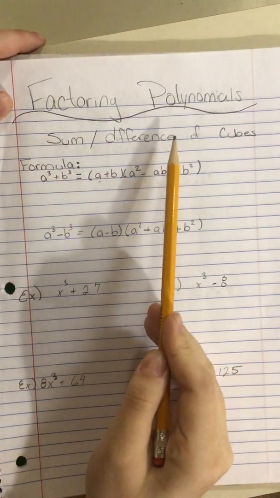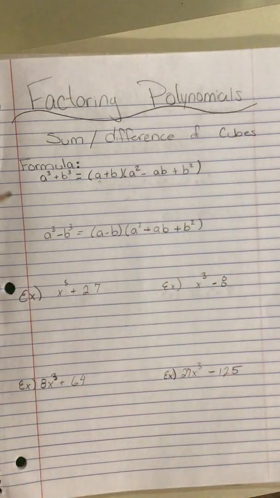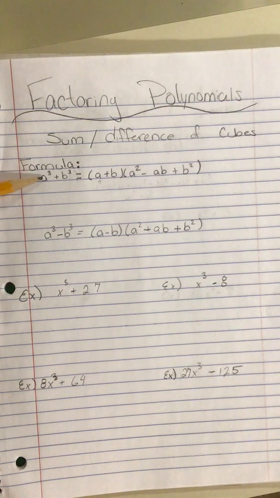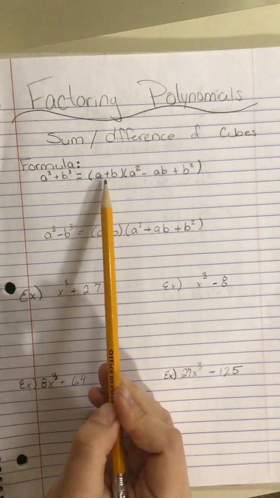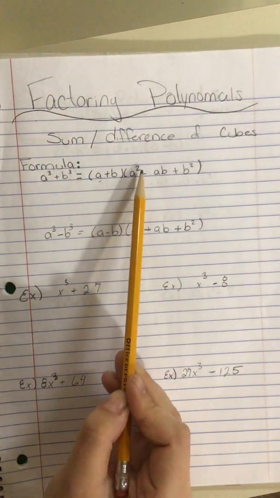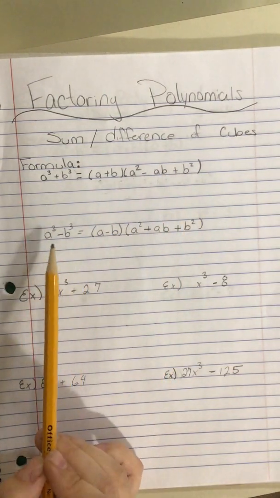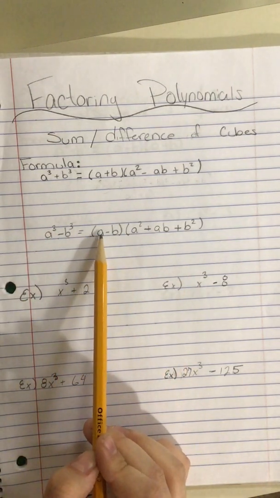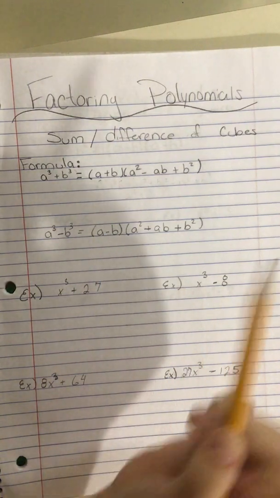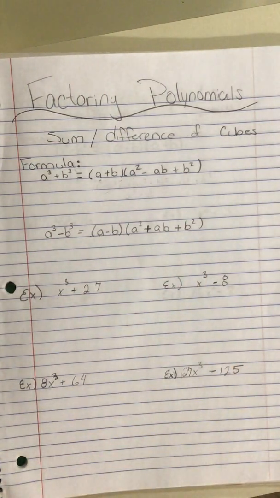Okay, factoring polynomials, the sum or difference of cubes. So we have these two formulas. When we have a cubed plus b cubed, so the sum of two cubes, it can be factored out to be a plus b times a squared minus ab plus b squared. When we have the difference of cubes, a cubed minus b cubed, it can be written as a minus b times a squared plus ab plus b squared.